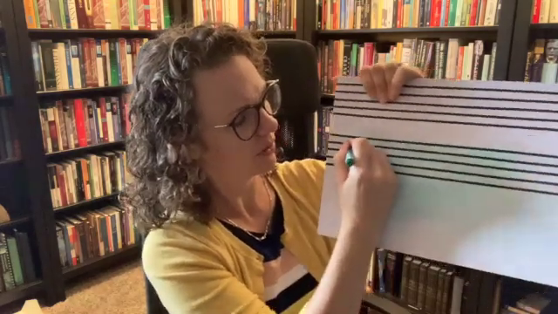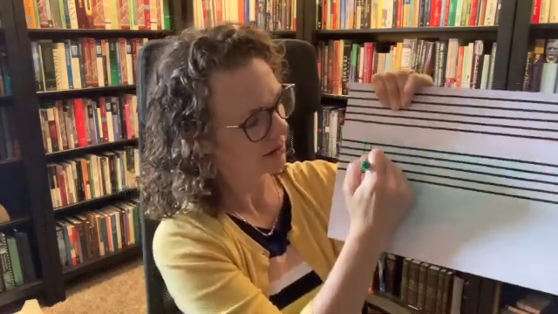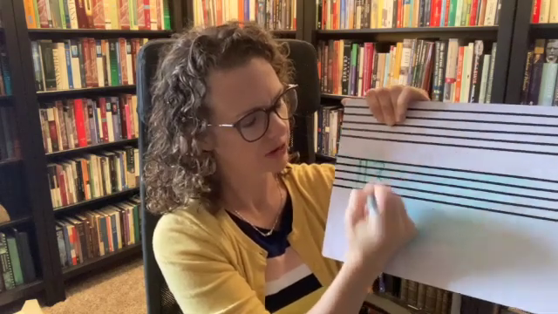Violas and cellos, let's talk about your D string. So, violas. Here's your alto clef. Line, line, and the alto clef.